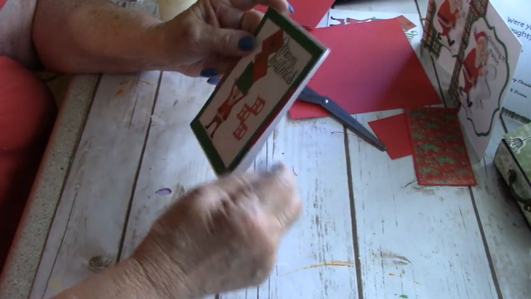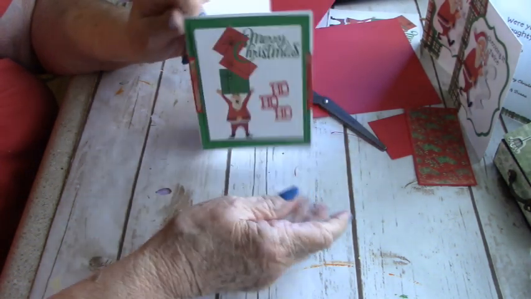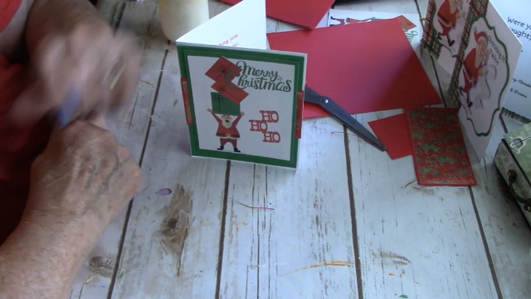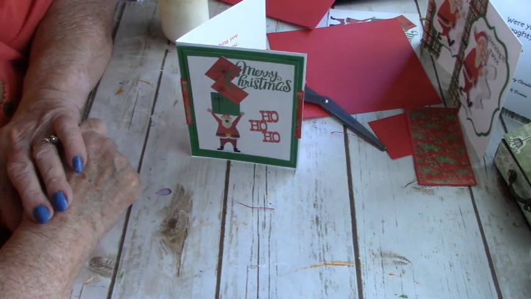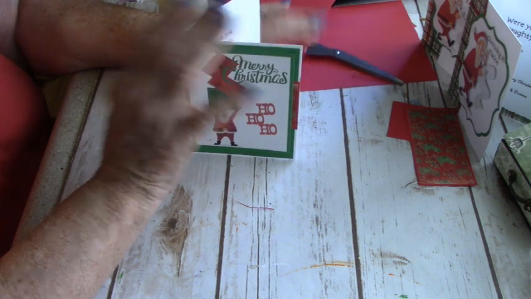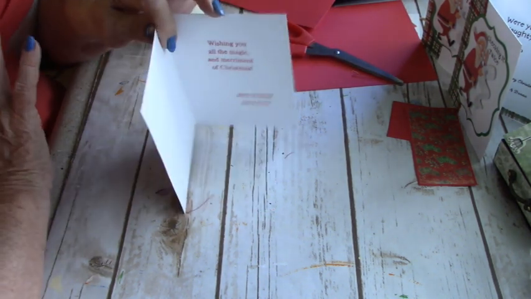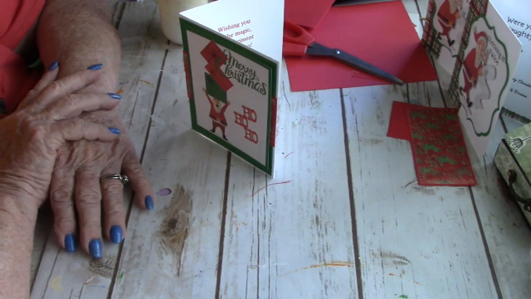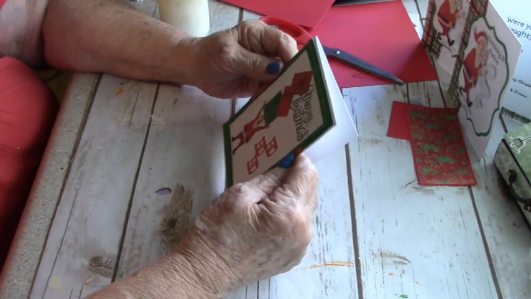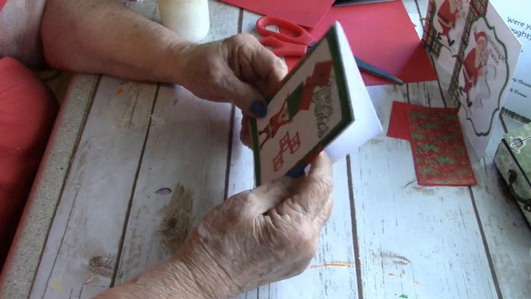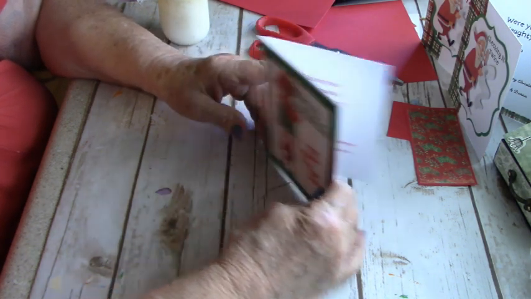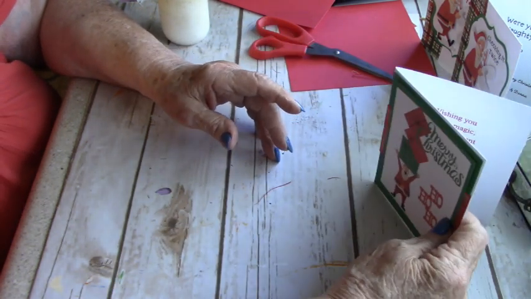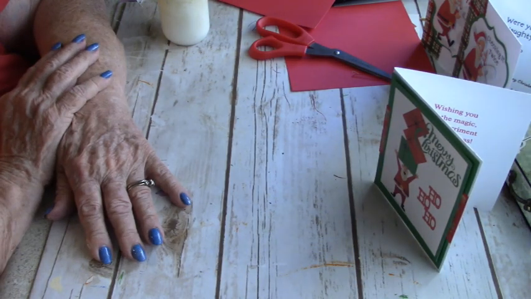And there you go. There's one card. Whoops, sitting on the scissors. And it's going in the right direction. All right, I might get some twine and just put a little bow at the top or something. So that's one card, and we'll put together the other one. Just a minute. Be right back.